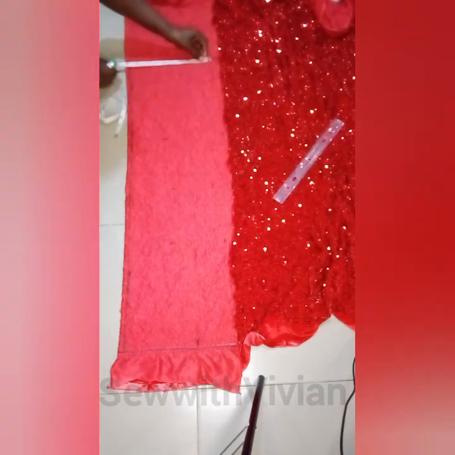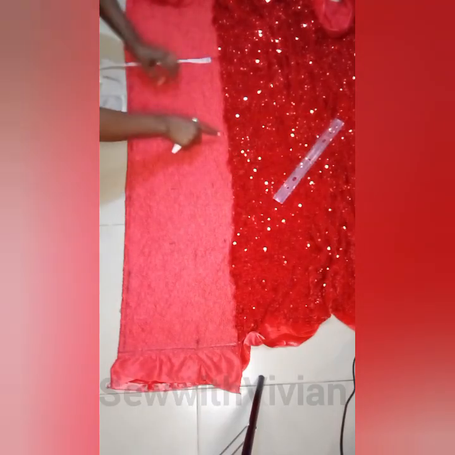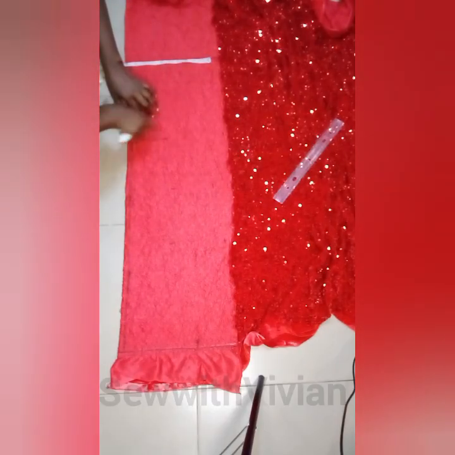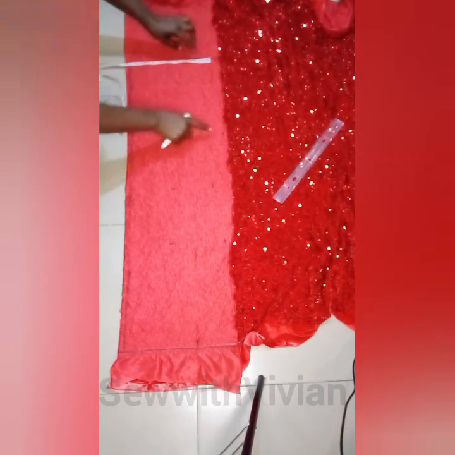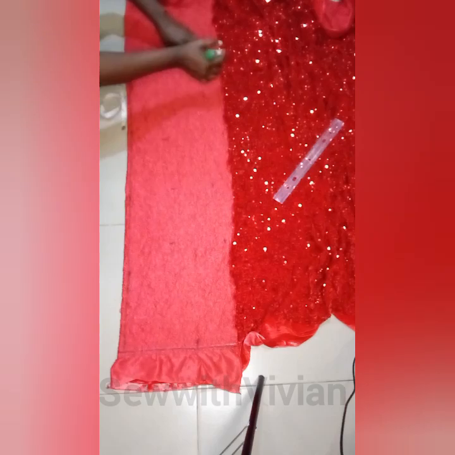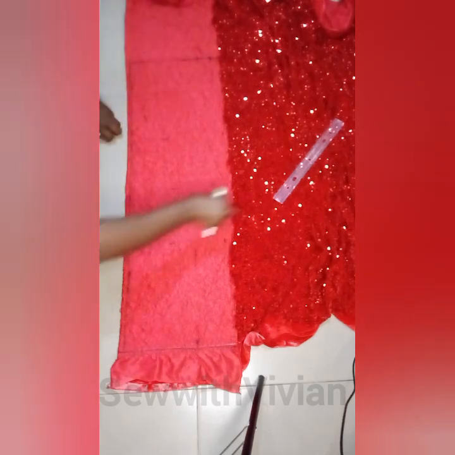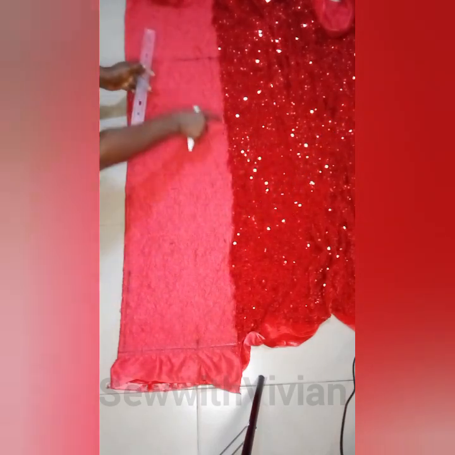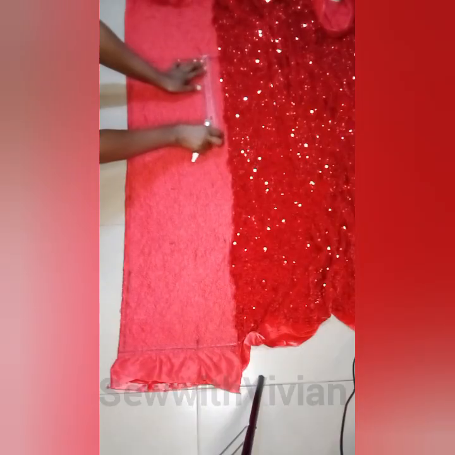And on the length of this gown, I'll be removing half an inch from this 10 inches on the hip line. That will give me 9.5. So I'll mark that on the length of this gown. So all I will need to do is to connect these points together.